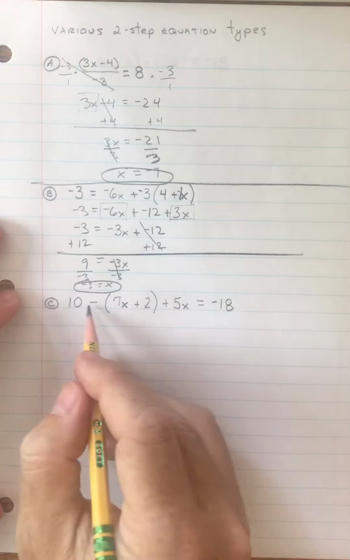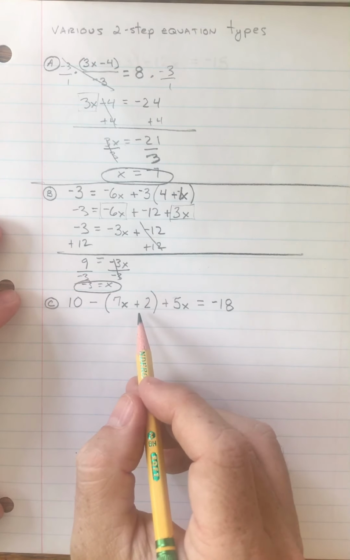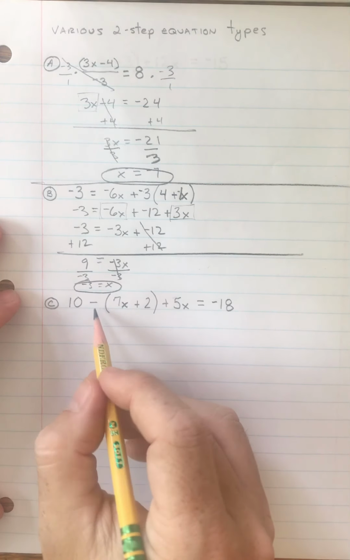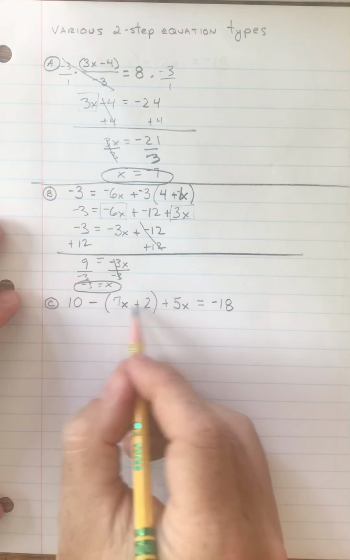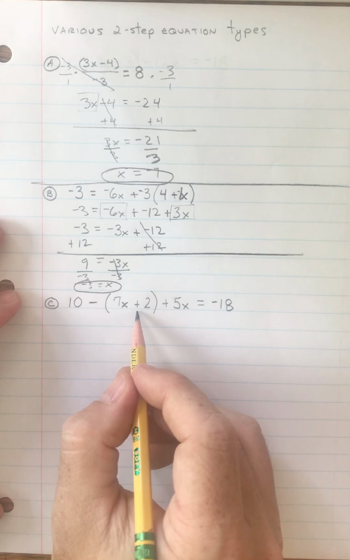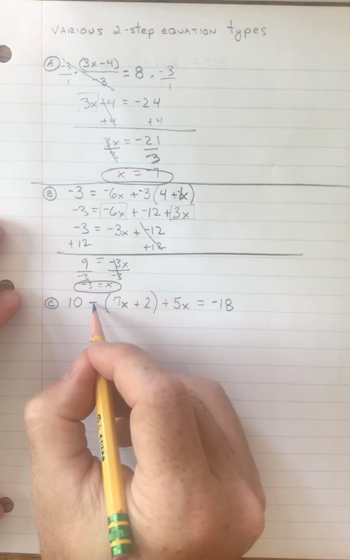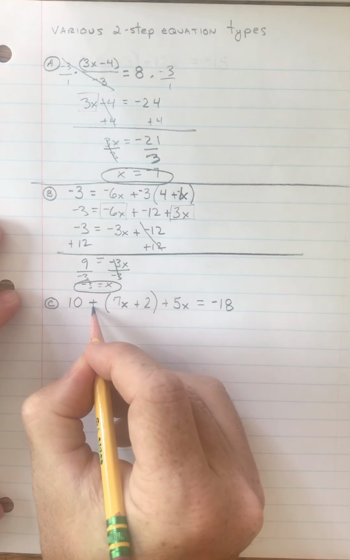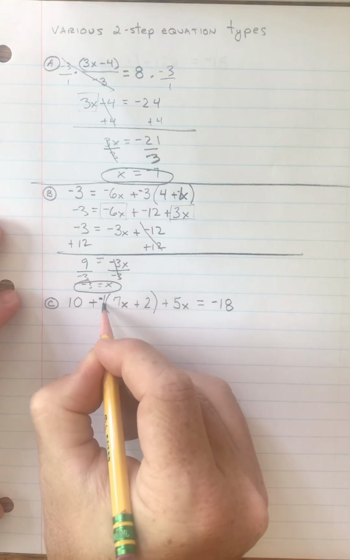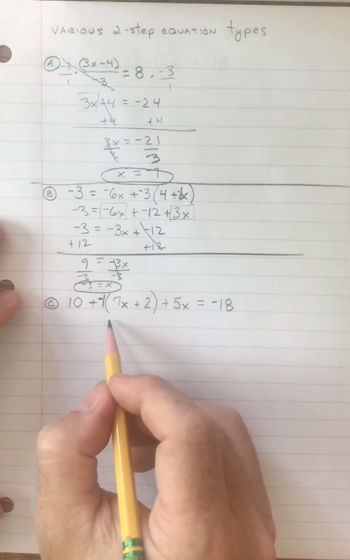Here's another one, similar, maybe a little bit more in depth here. Okay, so I need to simplify this, this doesn't look like a 2-step equation yet. All right, so we're going to simplify over here. Okay, the main sticking point here is going to be what to do with this subtracting of the parenthetic expression. All right, so I'm going to change the subtraction into addition. So keep change, and I'm going to change this over to a negative, and I'm going to put a 1 out front.